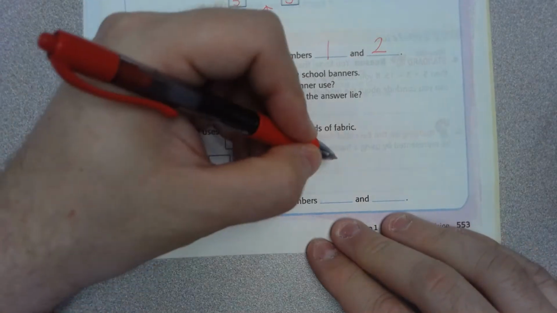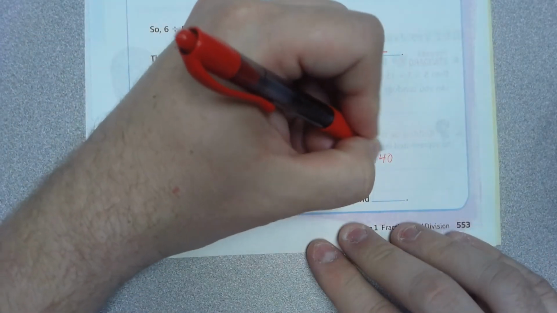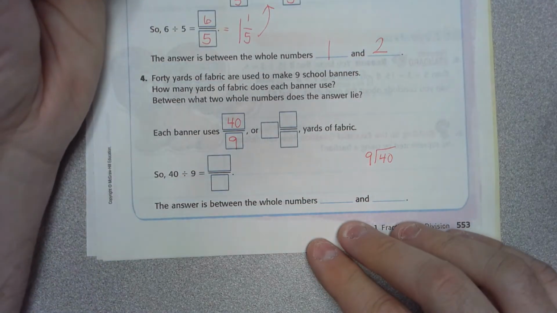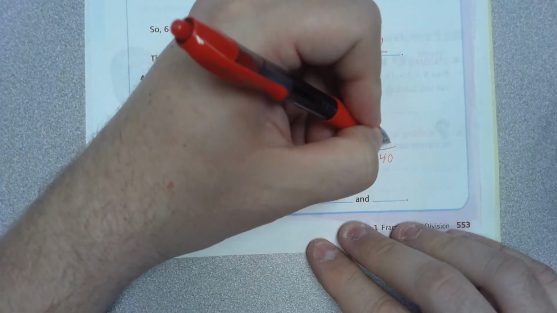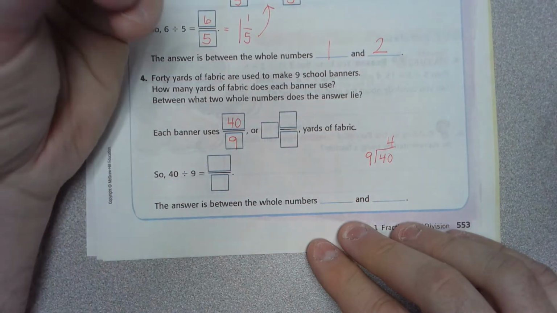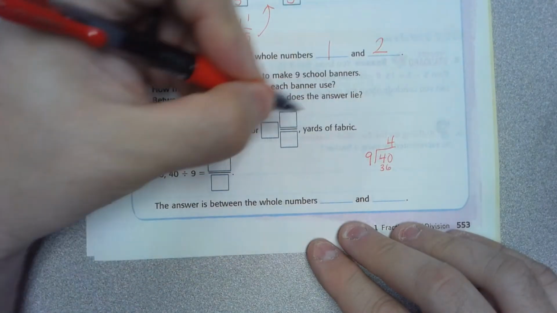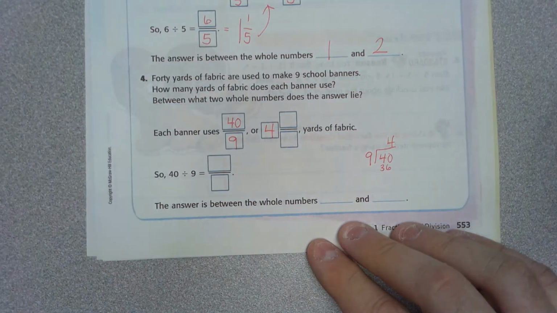Okay, 40. You could do 40 divided by 9. If you know your multiplication, you can say, well, I do know that 9 goes into 40 at least 4 whole times, right? Because that's 36. So we can say the whole number is 4. And that way we wouldn't have to draw the pictures like we were doing up here.